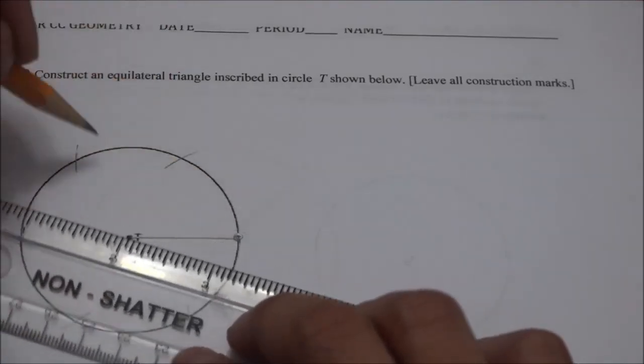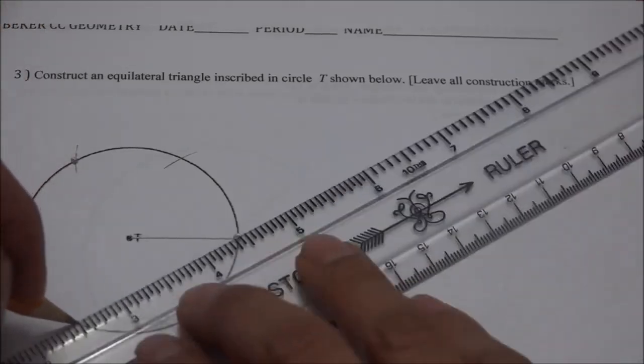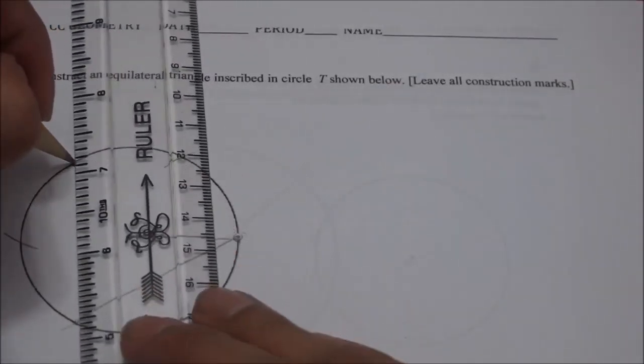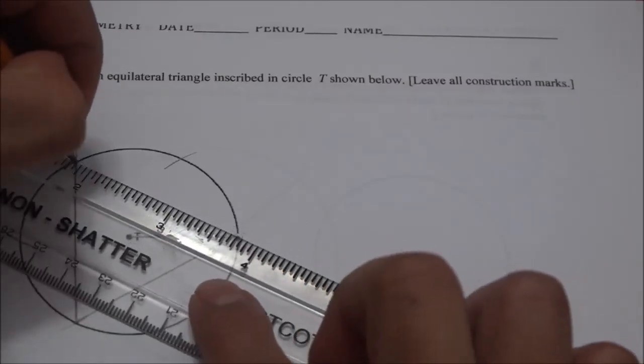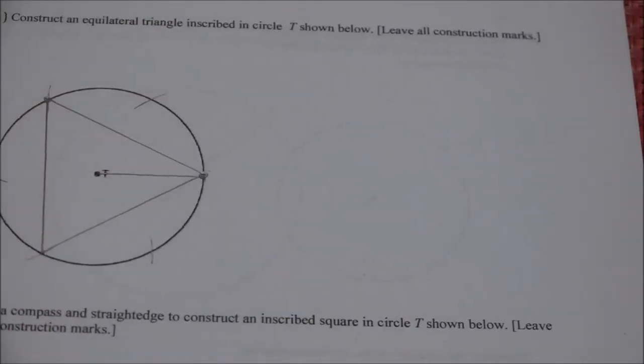So from here, you're gonna connect this mark. You're gonna skip that one. From here, you're gonna skip this one and connect this mark. Got it? Ready, set. And beautiful equilateral triangle. You don't think this is an equilateral triangle? Maybe you want to look at it like that? Yeah, you like it? Yeah, of course you do. Thank you very much.